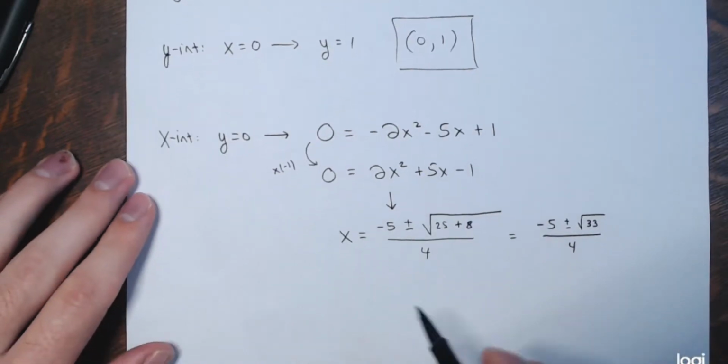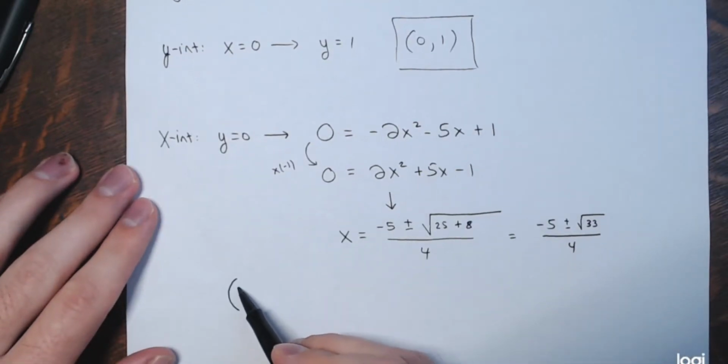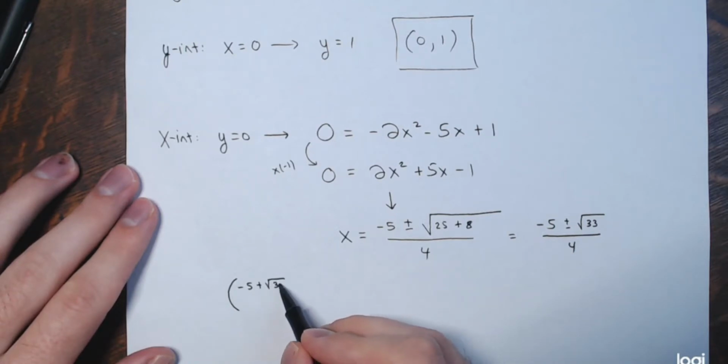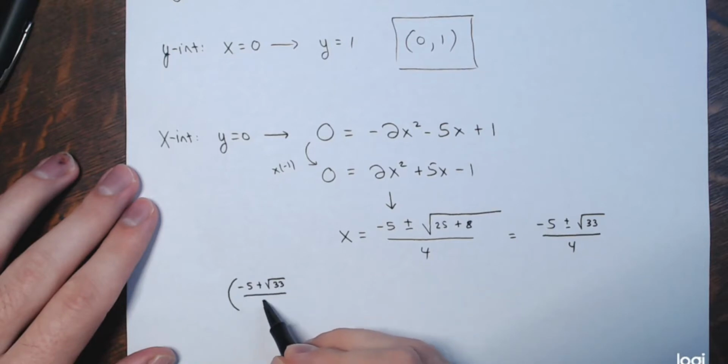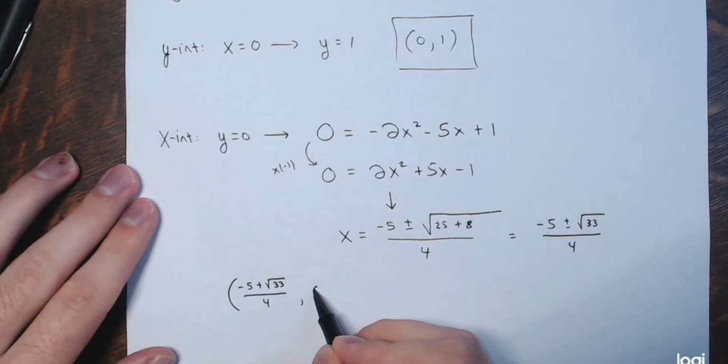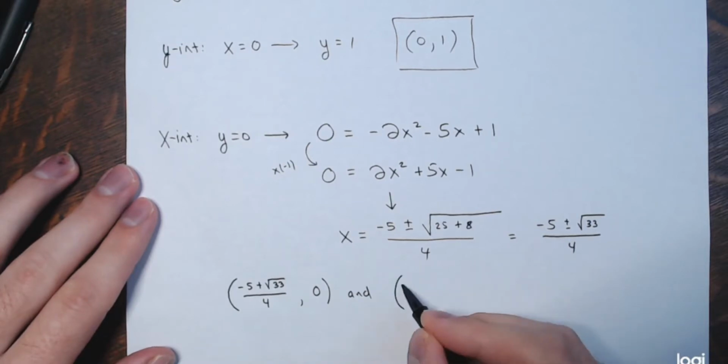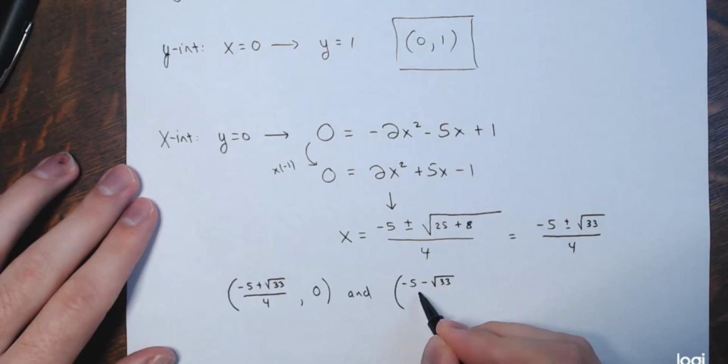So the x-intercepts are the following. One of them is negative 5 plus the square root of 33, all divided by 4, comma 0. And the other x-intercept would be negative 5 minus the square root of 33 divided by 4, comma 0.